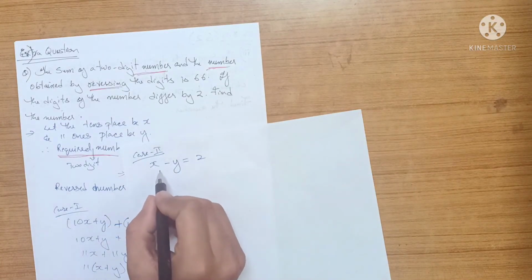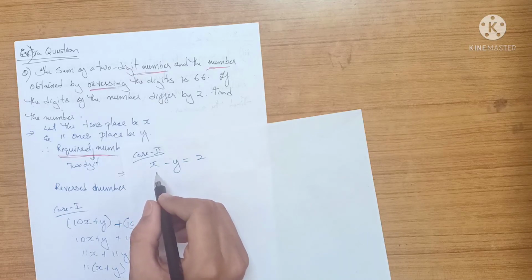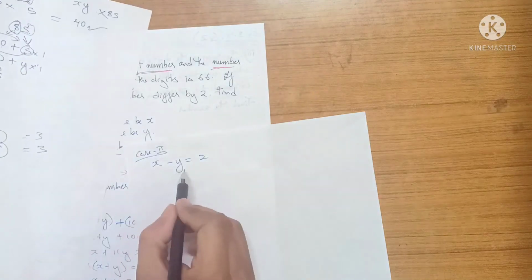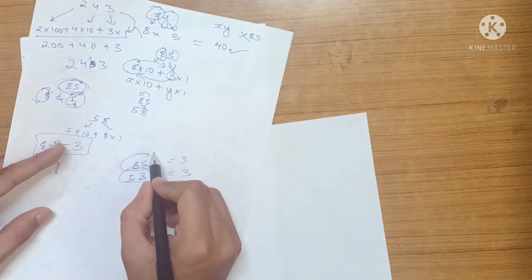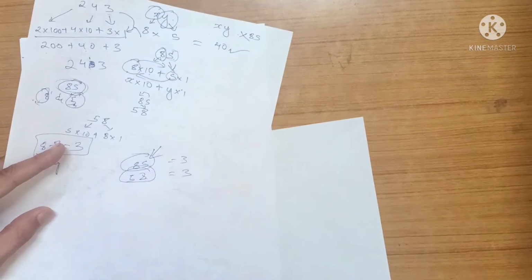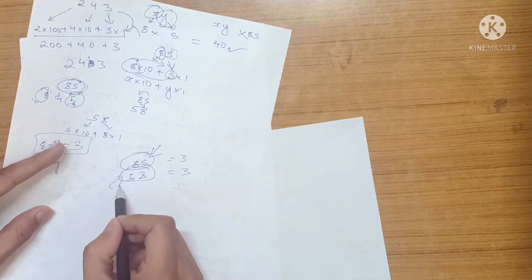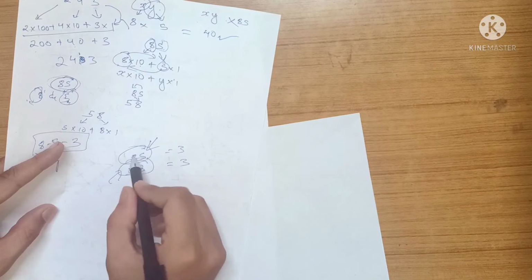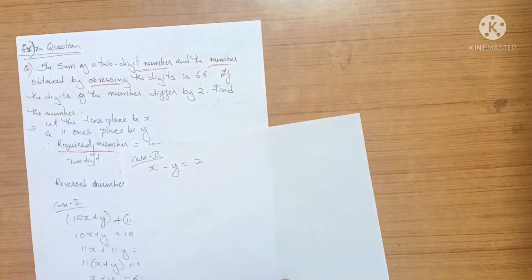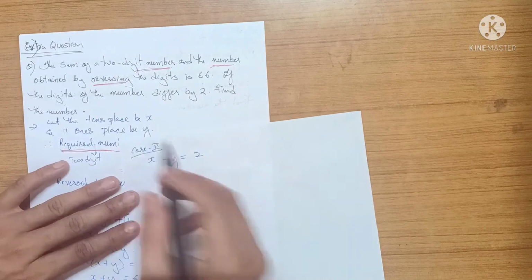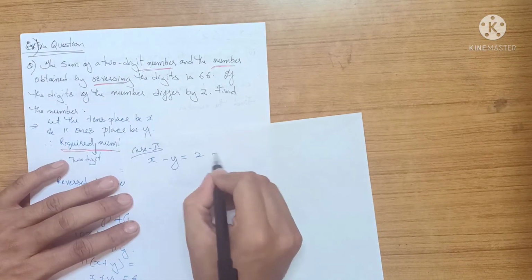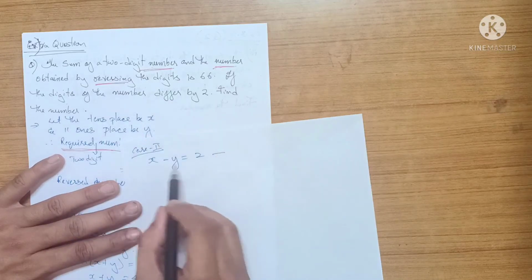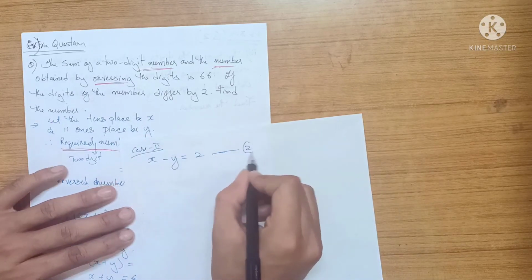Okay, so if you take x minus y equal to 2, then it's like opting for one of the options, the other one will be left out. So after getting the answer, you're just going to reverse this one and show that it has two possible outcomes. So this is the second equation. This much you got it, right? The digits of the number differ by 2. So this is equation number 2.